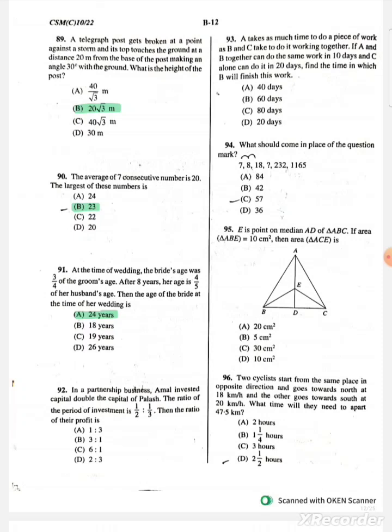In a partnership business, Amal invested capital double the capital of Palash. The ratio of the period of investment is 1/2 is to 1/3. Then the ratio of their profit is 3 is to 1.